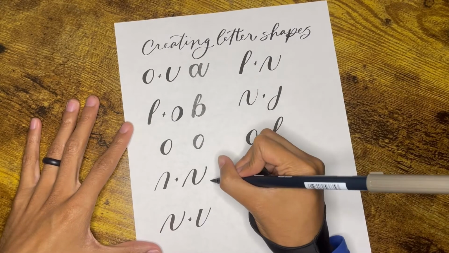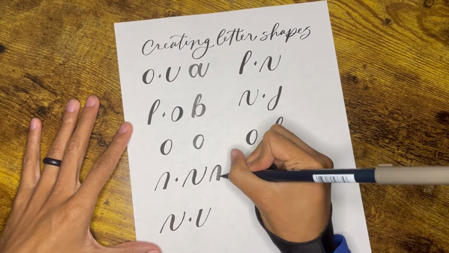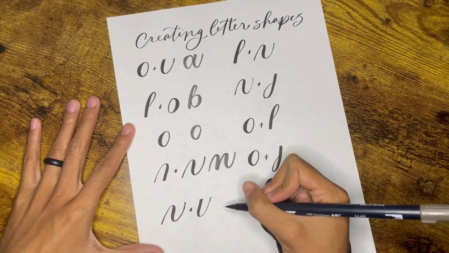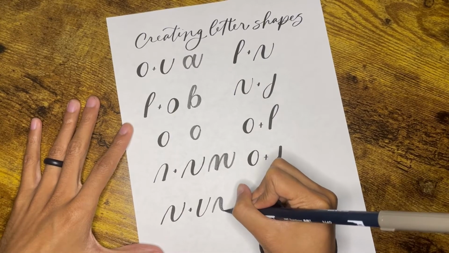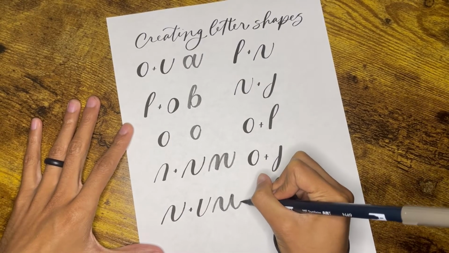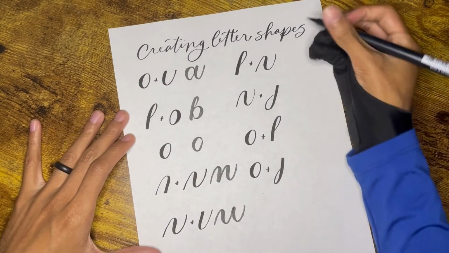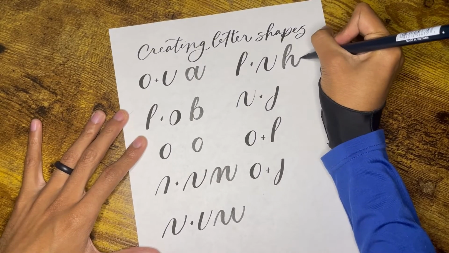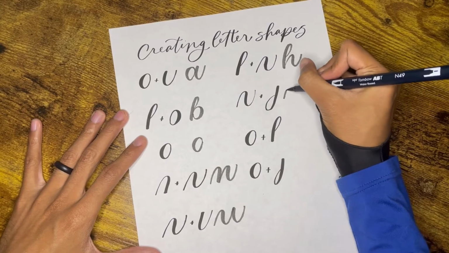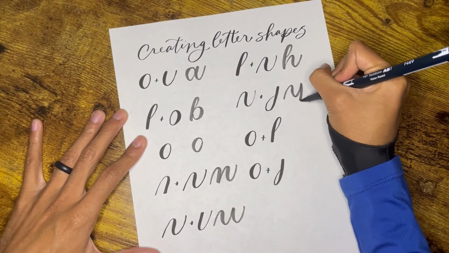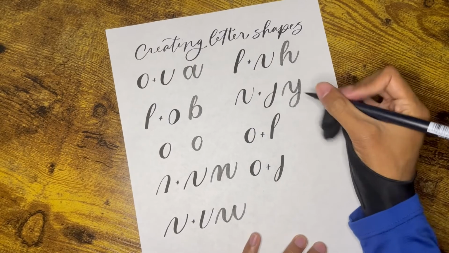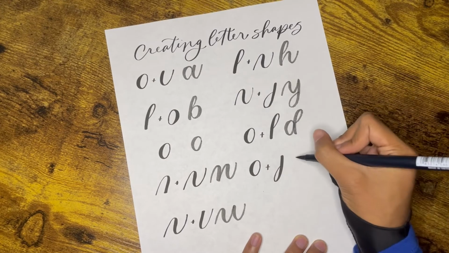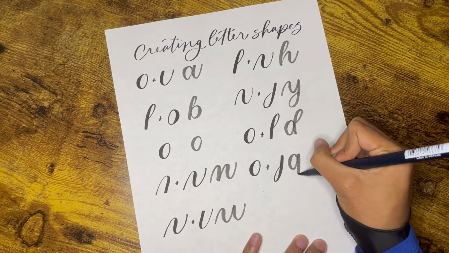By combining an overturn and a compound curve, you'll get an N. And if we reverse that and you do a compound curve with an underturn, you get a U. By combining an ascending loop plus a compound curve, you get an H. A compound curve and a descending loop, you get a Y. Doing an oval plus an ascending loop, you get a D. And by doing an oval and a descending loop, you get a G.